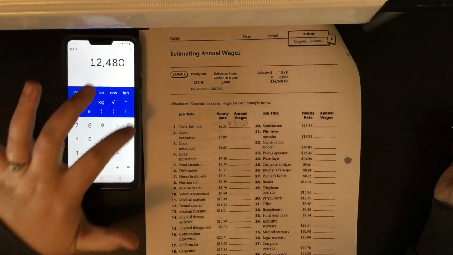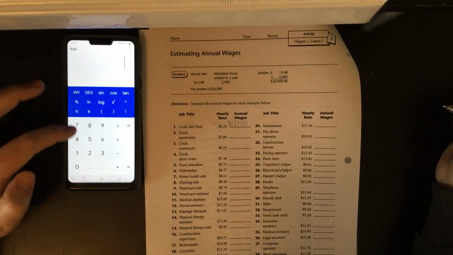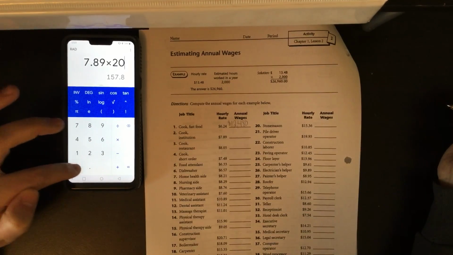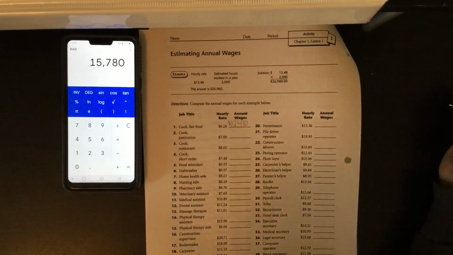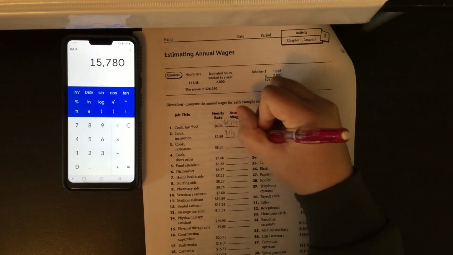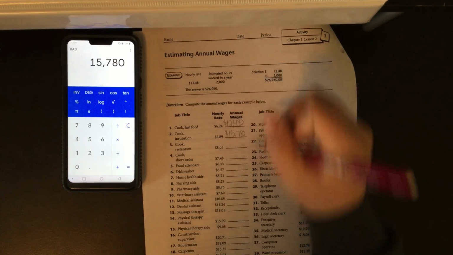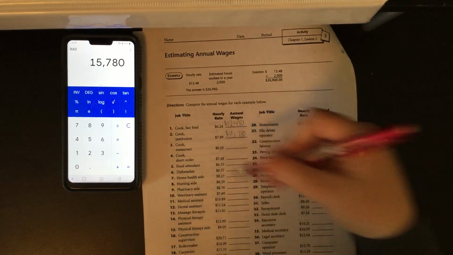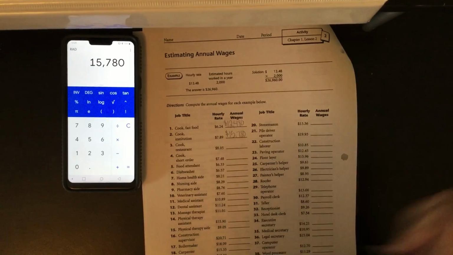Okay, for our second one, we're going to take the $7.89 and again multiply it by 2,000. So our annual wages for that one would be $15,780. Okay, pretty simple, straightforward. The rest of those, you're going to take your hourly wage, multiply it by 2,000. On to the next.